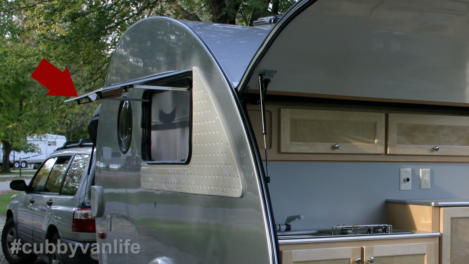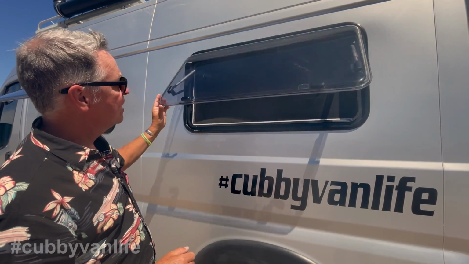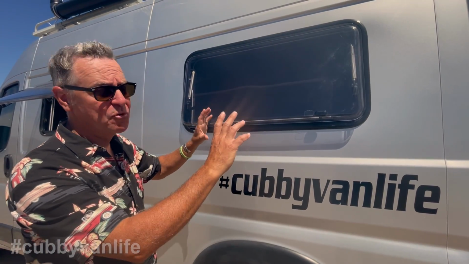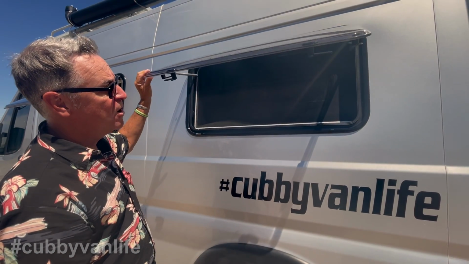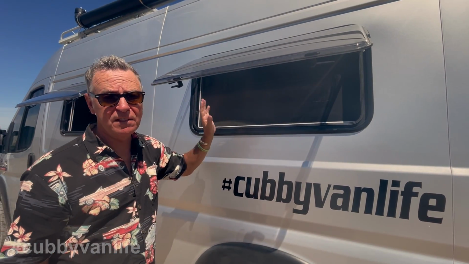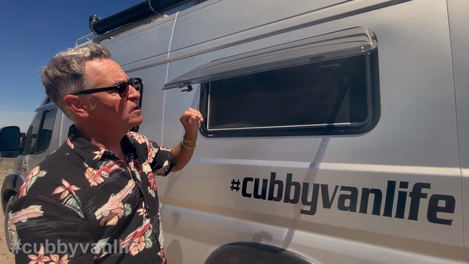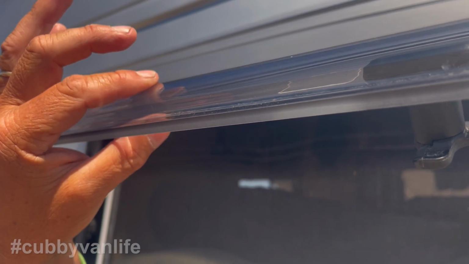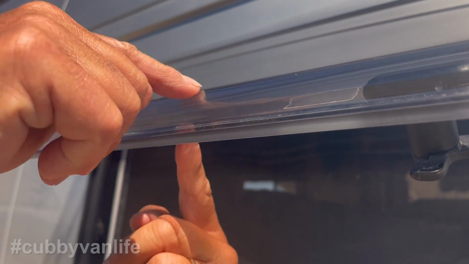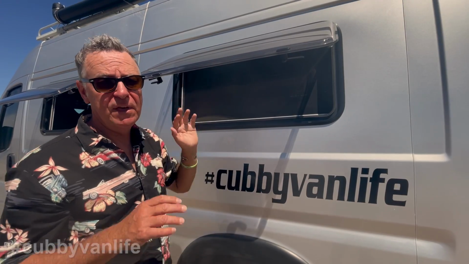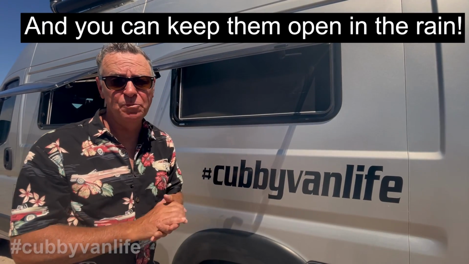So what do we love about them? Well, as you can see, unlike the sliders where you only have a quarter of the window opening, these open almost completely. So you get a ton of airflow. They're also double insulated polycarbonate with an airspace between them. So they never get cold, they never get hot, and they're also super quiet.